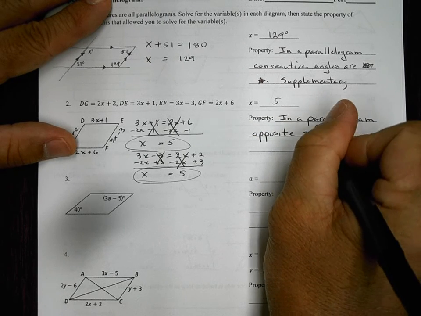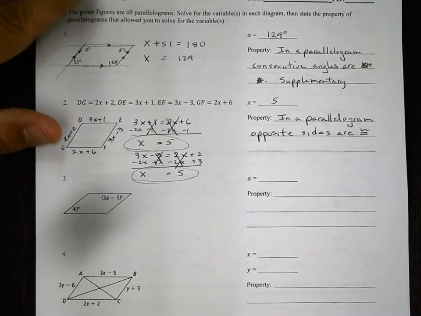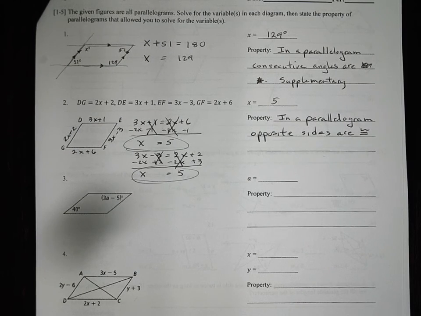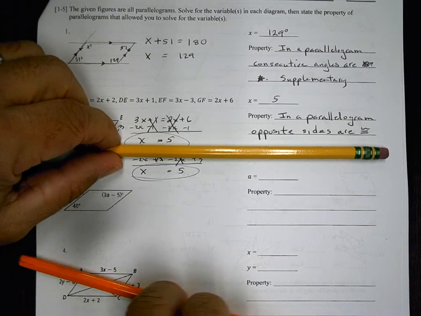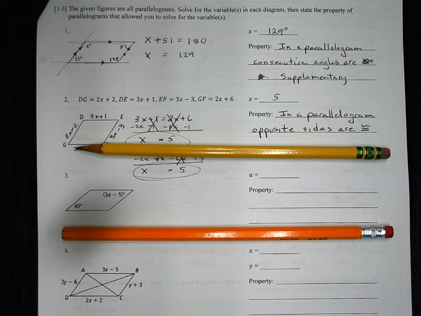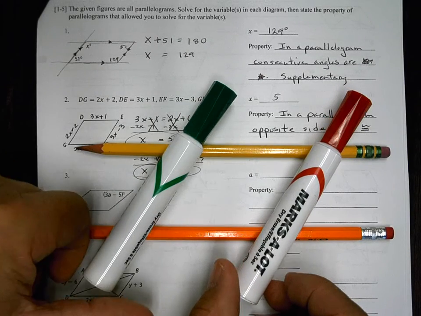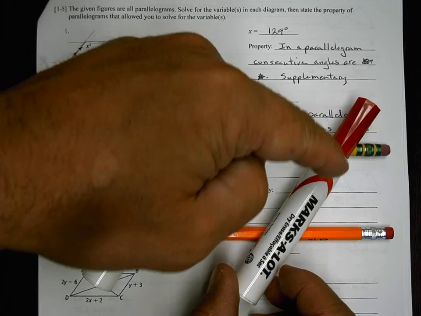Opposite sides, and this time I am correct, are congruent. In a parallelogram, opposite sides are congruent. So if you think about it, if I have two lines that are parallel, and I have, for lack of better stuff, two other lines that are parallel, the distance from each end has got to be the same if they're parallel.